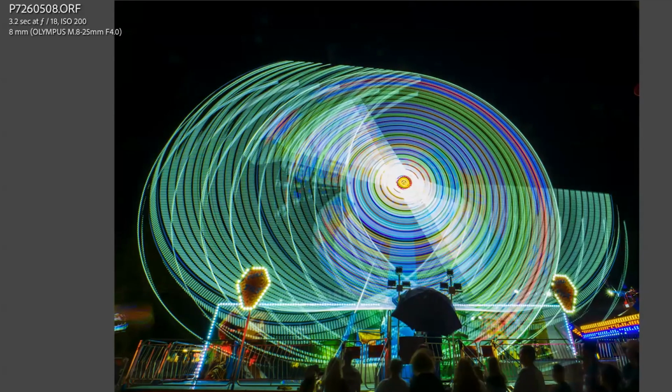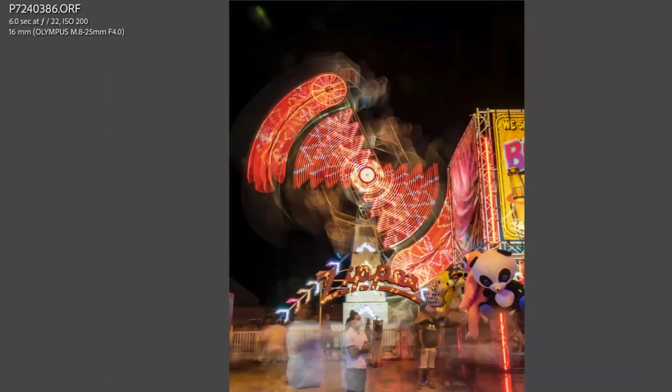Where were these rides? So this is Kimberton Fair, which is Phoenixville. And it's just a little fair, but they have fireworks. So I always go on fireworks night, which I'll show you some examples, so I can get fireworks and the fair rides.